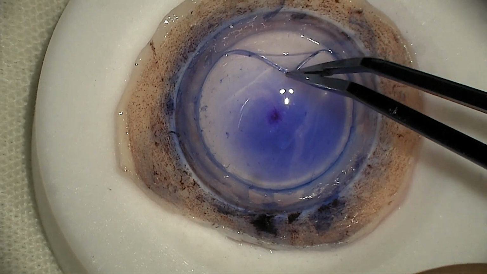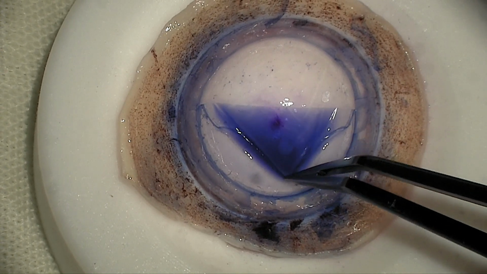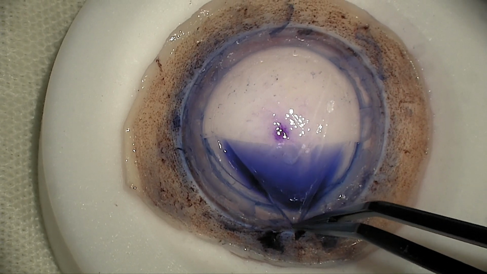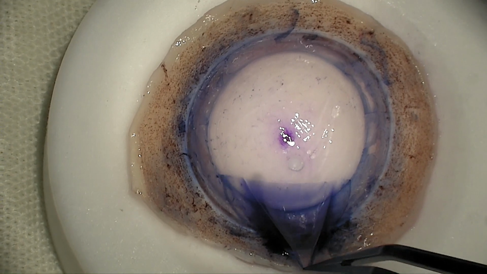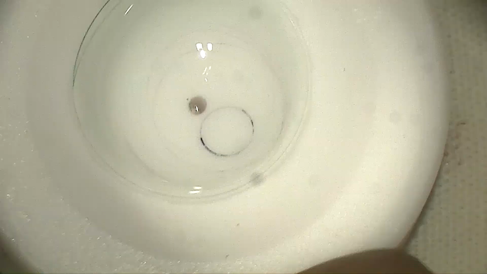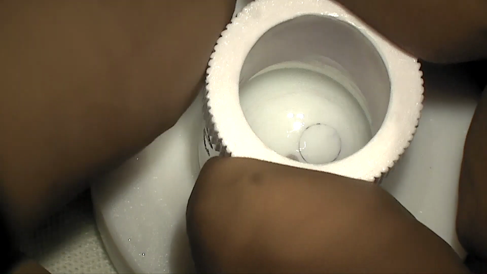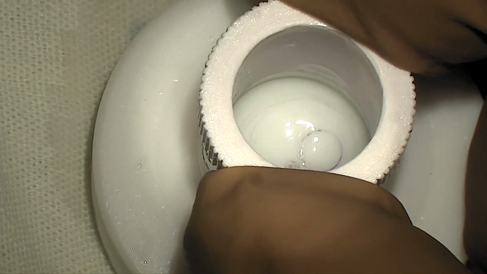Then, using McPherson forceps, the DM graft is gently peeled from the stroma almost entirely, leaving behind a 1 to 1.5 mm hinge. We then move to a second Teflon block where a BCL is placed and refined to 12 mm. Trimming it down to size helps in better air trapping.